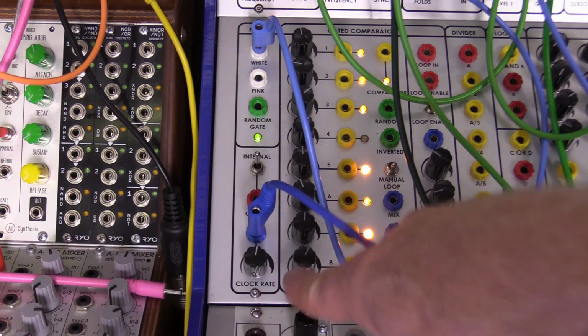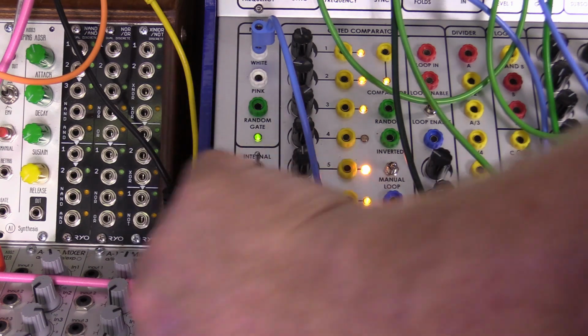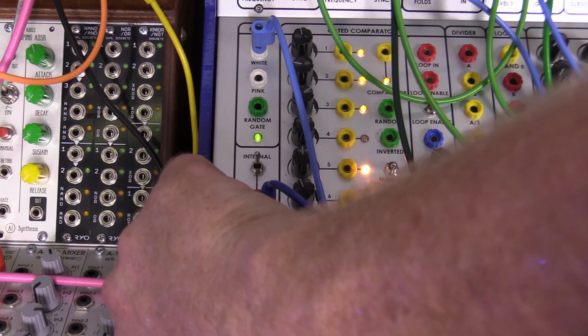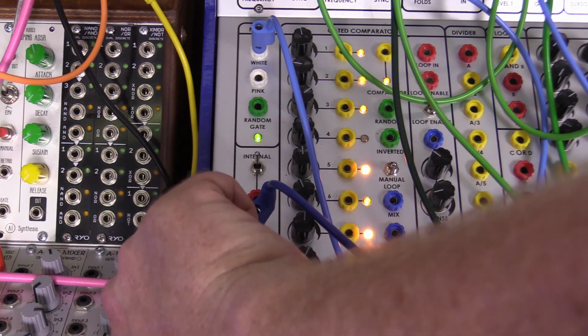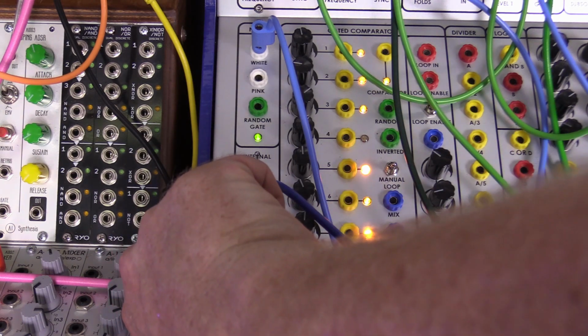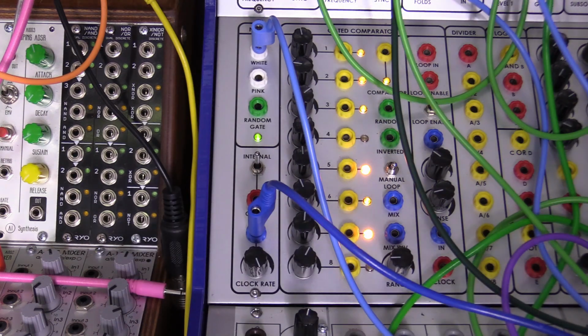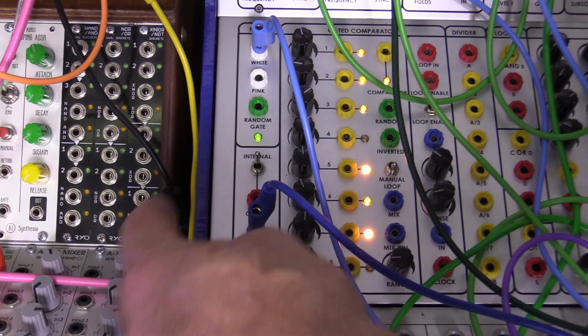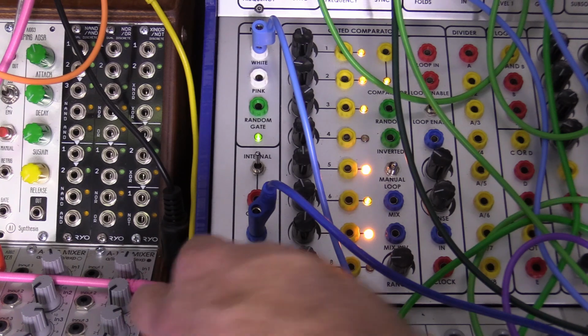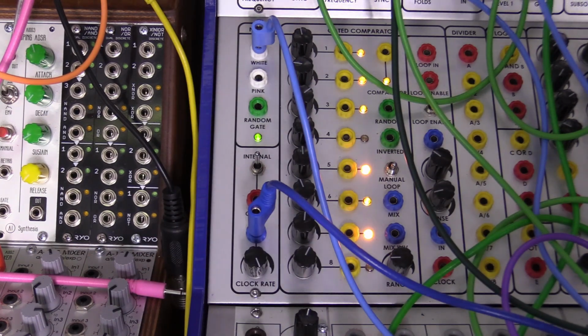Now, when we have a CV coming in, this clock rate actually serves as an attenuator for the CV that's coming in. So that shows how strongly the signal that's coming in is attenuating the clock itself. Now let's slowly modulate that from a triangle-shaped LFO to a sawtooth and see what happens.